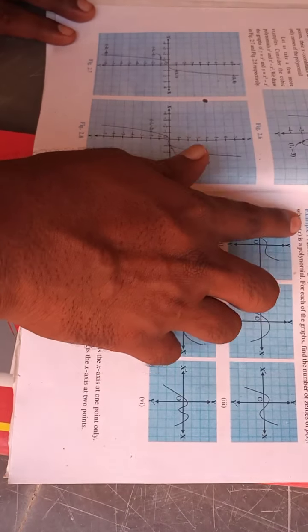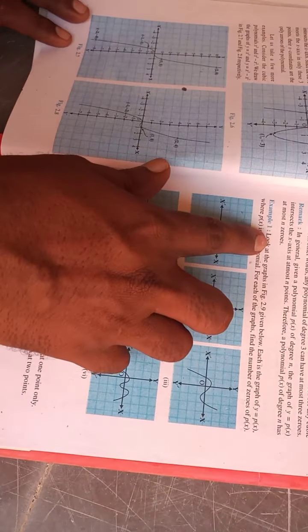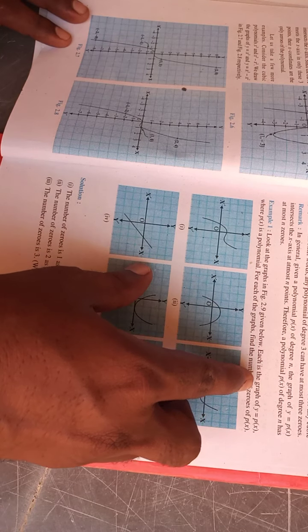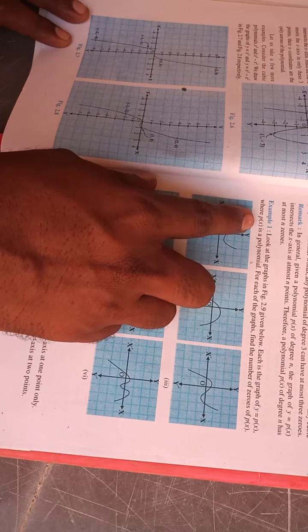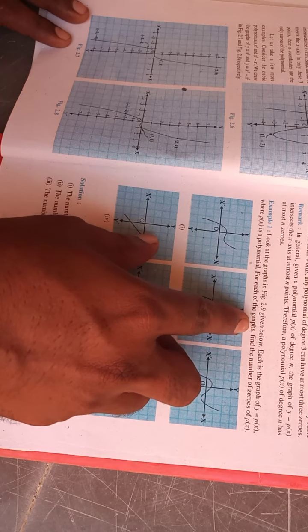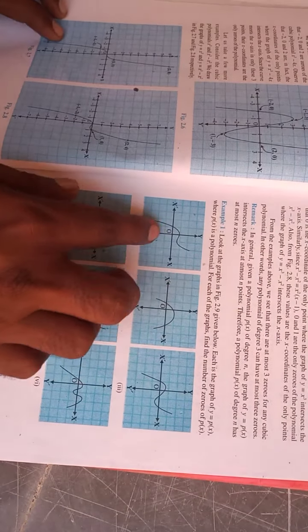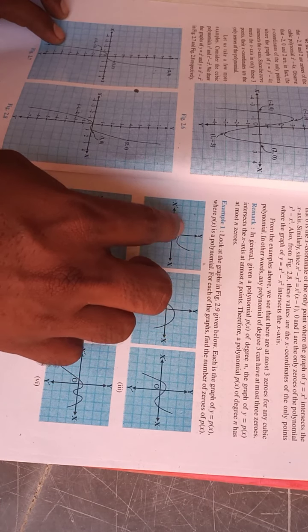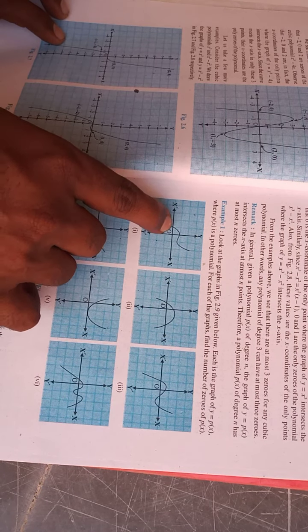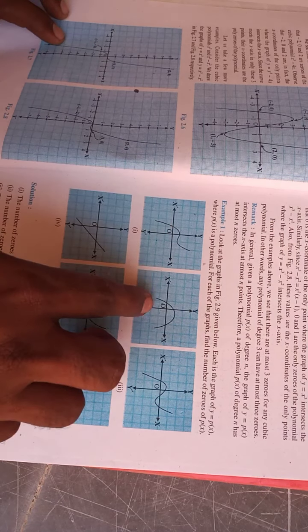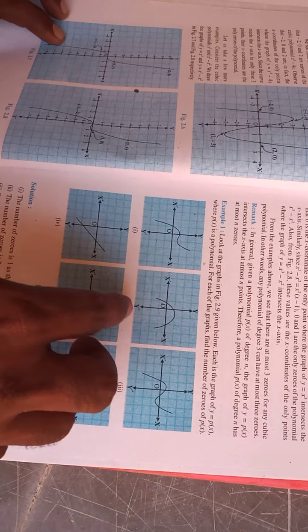You have to consider example number 1. Look at the graphs in figure 2.9 given below. Each is the graph of y equals p(x), where p(x) is a polynomial. For each of these graphs, find the number of zeros. See here, consider this one. This curve is intersecting at this point on the x-axis. It has only 1 zero, and then consider the curve in the second structure.